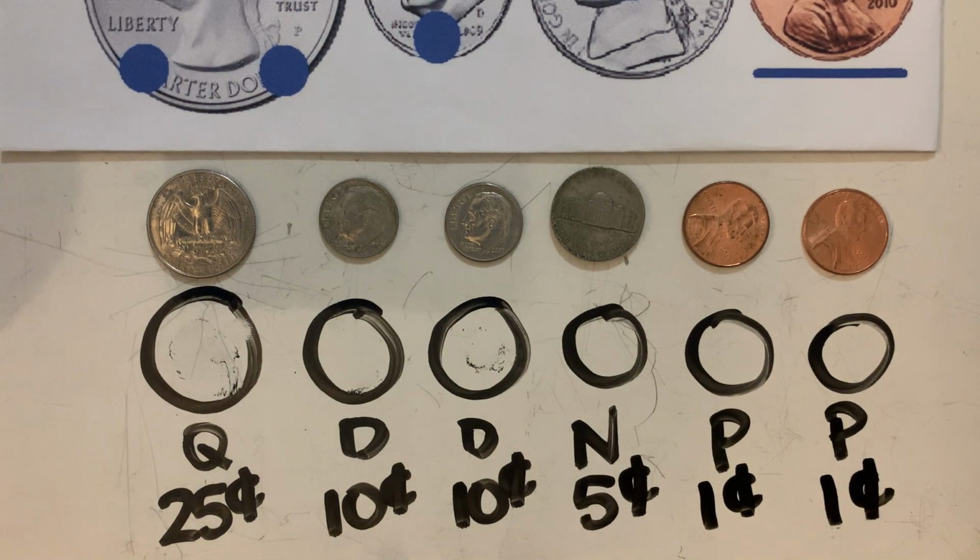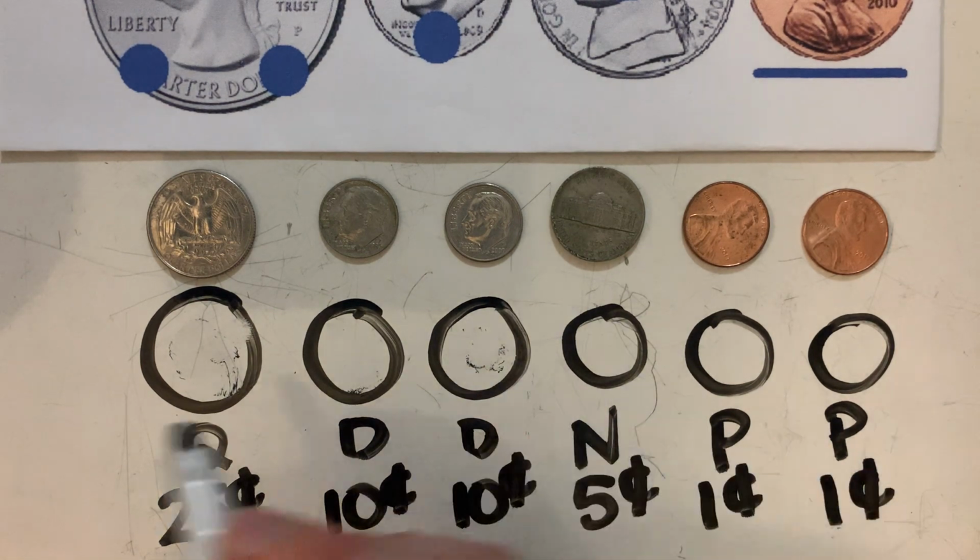Now, some of us are going to be really good at skip counting, and you might be able to skip count from 25 and then add 10, add 10, add 5, add 1, add 1. The strategy I'm going to show you, this touch point, is if we're not really comfortable counting by all these different numbers, like 25s and 10s, and if we just want to stick with the 5s and the 1s. So watch how I do this.